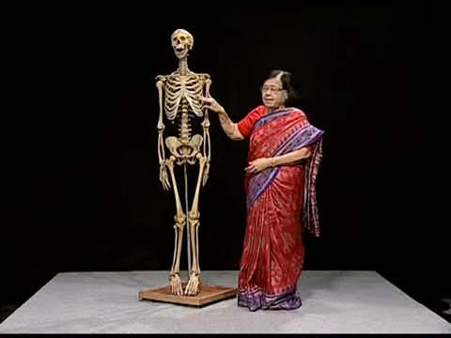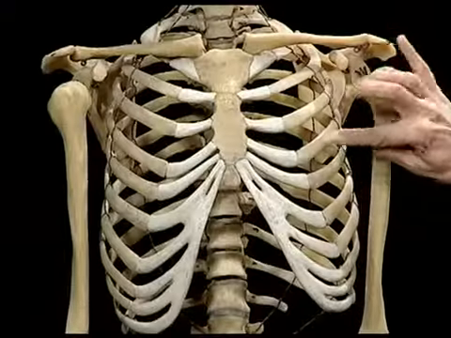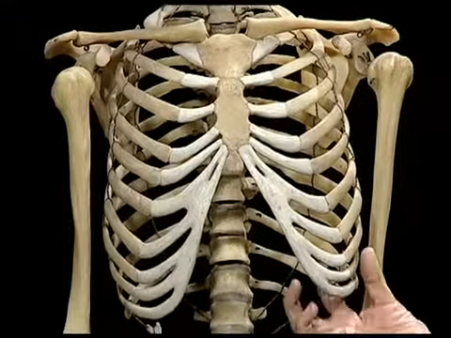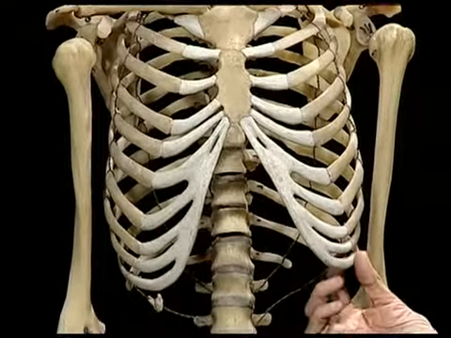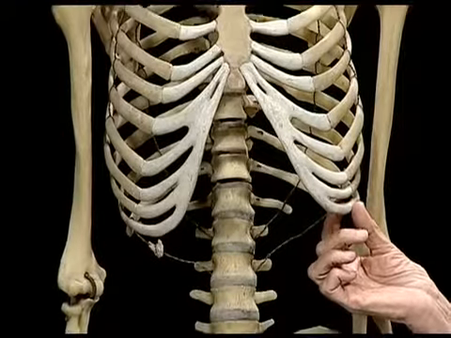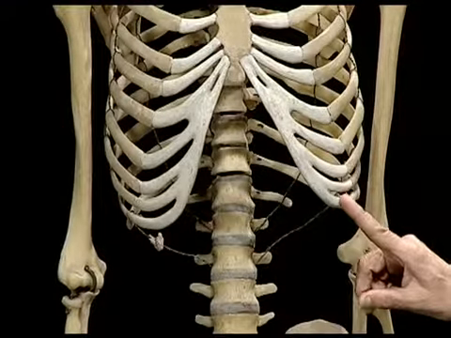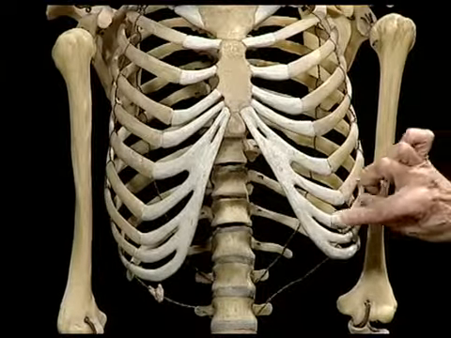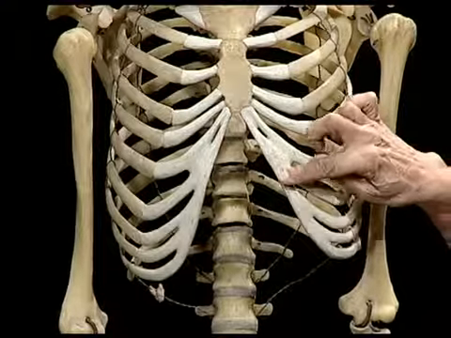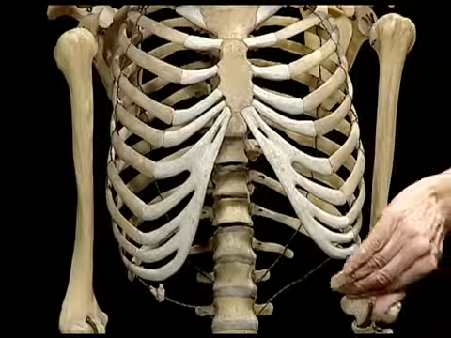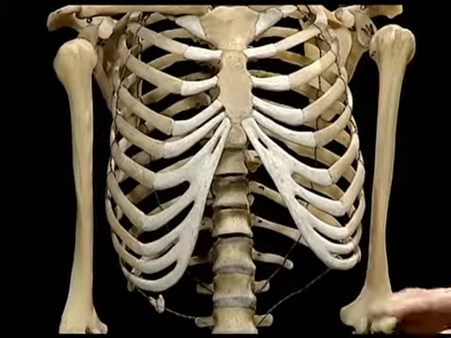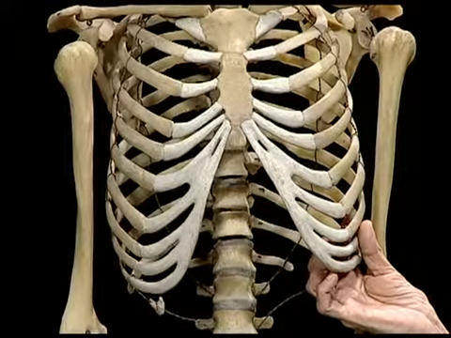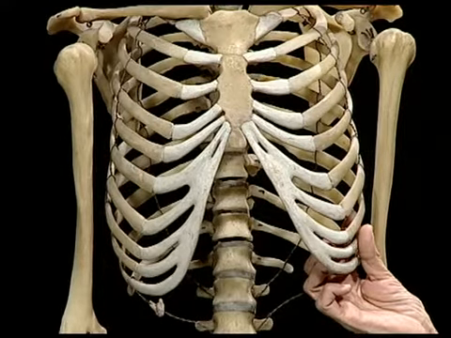Coming to 8th, 9th and 10th. So, 1, 2, 3, 4, 5, 6, 7. Now, 8, 9, 10. These three which you are seeing, 8, 9 and 10 pair. When I talk of ribs, it is always in pair. Now, these three are not attached directly to the sternum. You can see this was 7th, they are attached to the 7th. That is why this kind of curvature to the rib cage. And these three pairs of ribs, 8, 9 and 10 are called false ribs.